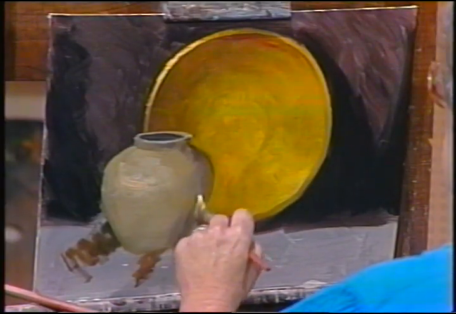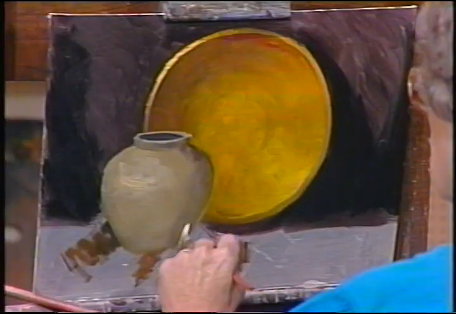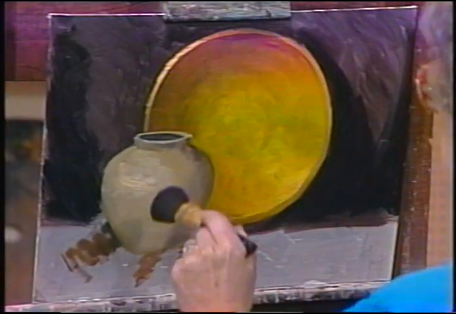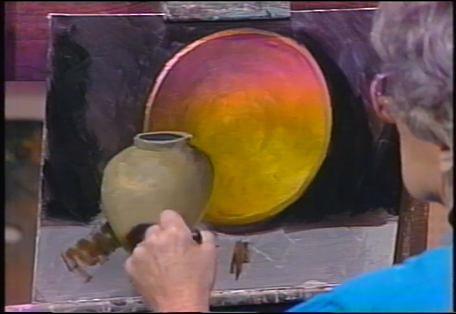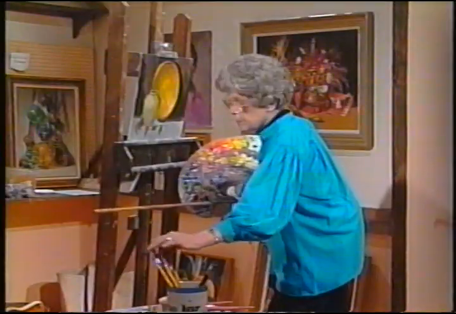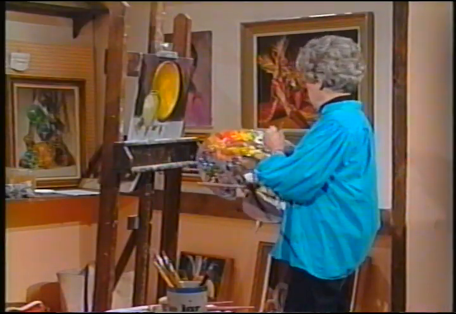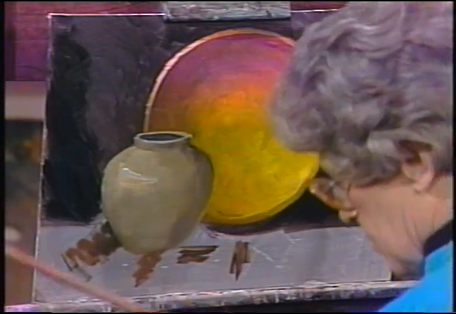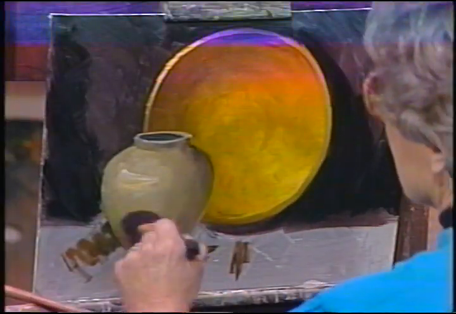Roscoe used to say to me, Helen, you make it, you break it, and you make it again. That means you paint it, you break it, and then you accent it again. Put the highlight on in one way and accent it the other way.